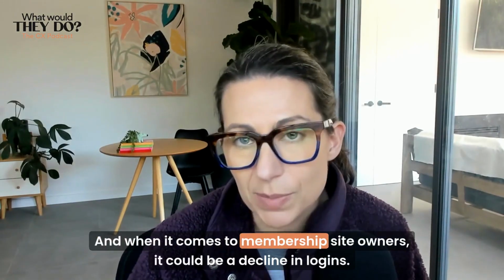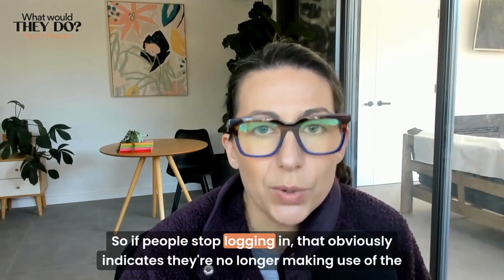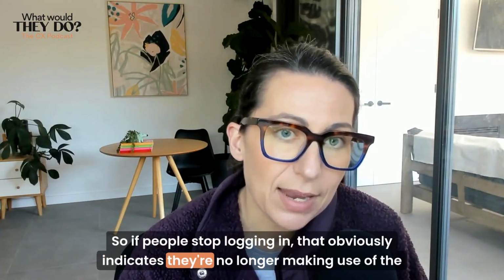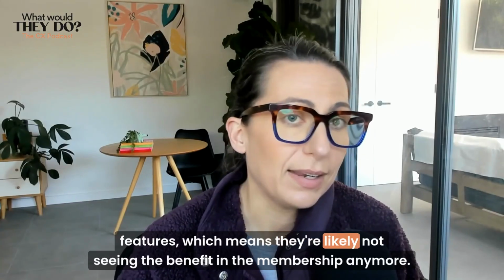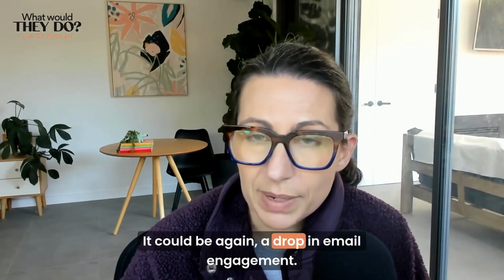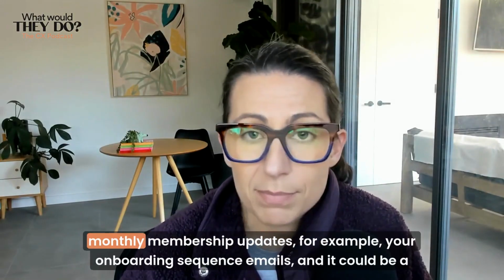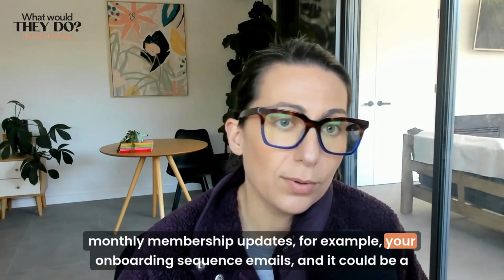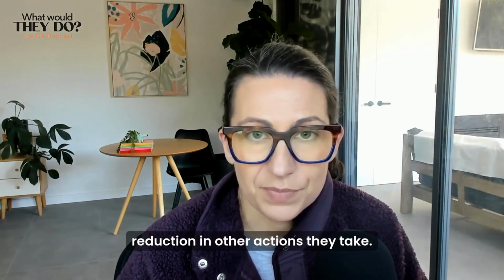And when it comes to membership site owners, it could be a decline in logins. So if people stop logging in, that obviously indicates they're no longer making use of the features, which means they're likely not seeing the benefit in the membership anymore. It could be, again, a drop in email engagement. So they stop opening your monthly membership updates, for example, your onboarding sequence emails, and it could be a reduction in other actions they take.